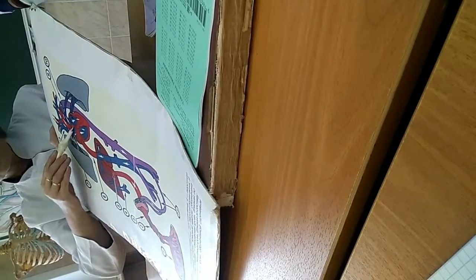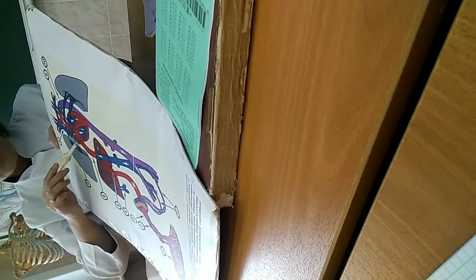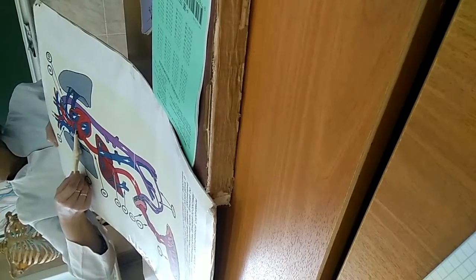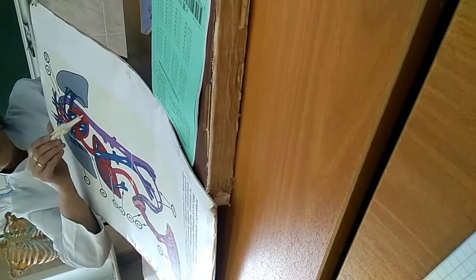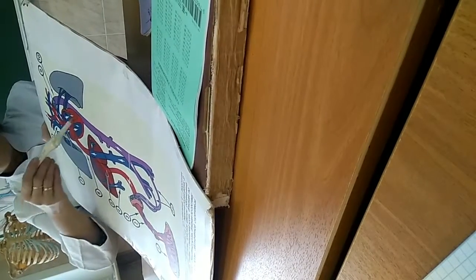So, the inferior vena cava carries blood to the right atrium. From the right atrium, it passes through the oval foramen, which is in the interatrial septum, to the left atrium. From there, it passes through the bicuspid valve to the left ventricle, from the left ventricle to the aorta, and then it is carried to all organs.